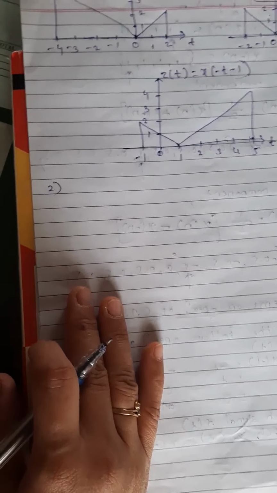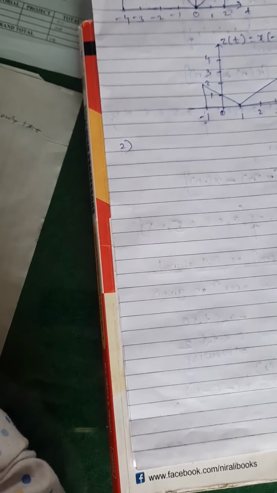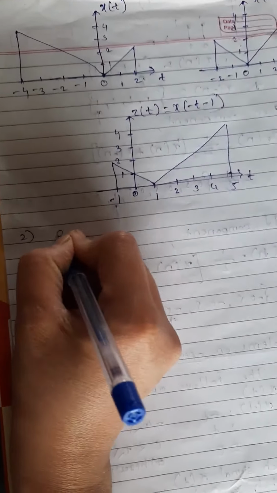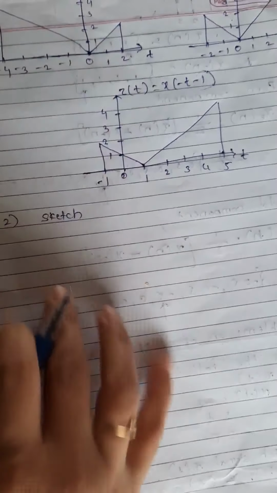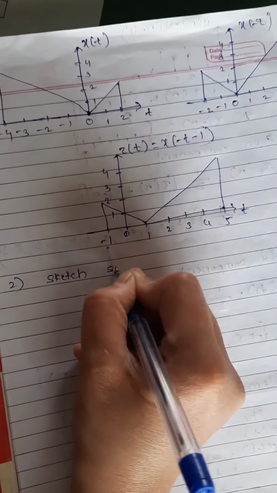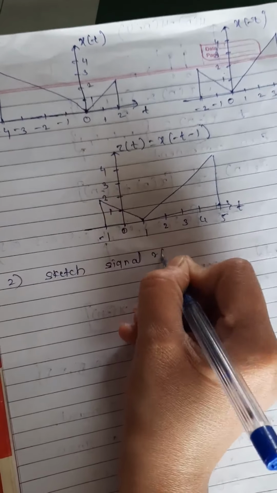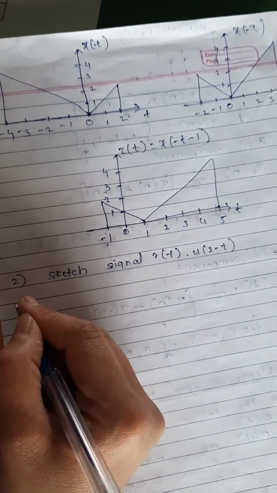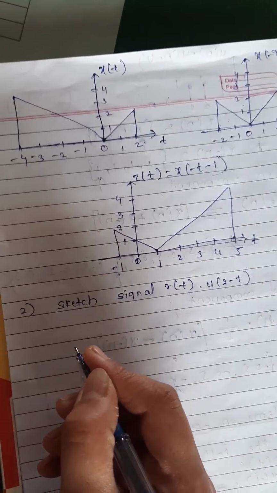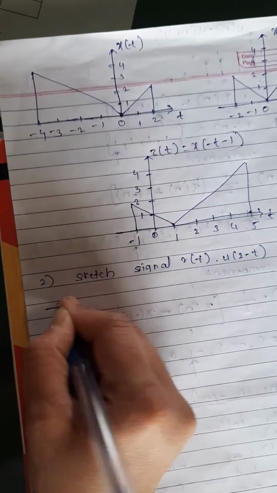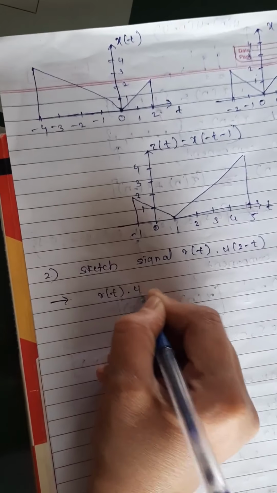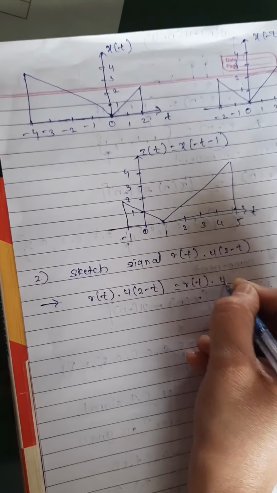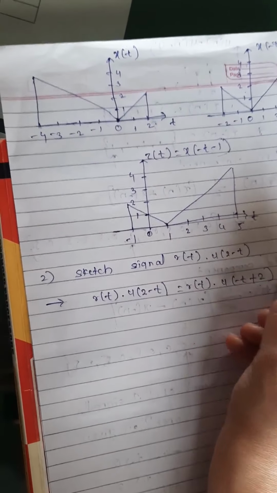The problem based on operations of CT signal. So the next problem is sketch the signal R of t into u of 2 minus t. So we can write this signal R of t into u of 2 minus t is equal to R of t into u of minus t plus 2.